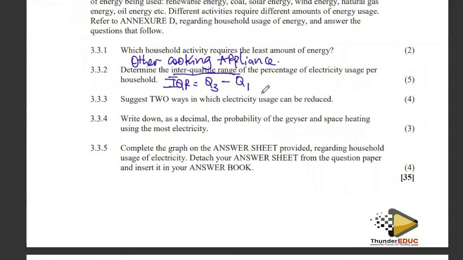All right, let's look at the question. It says, suggest two ways in which electricity usage can be reduced. You know it can be reduced. We talk of switching off the lights that we are not using. Then we switch off the unused appliances. For lights, we should use energy savers. You know, it goes on and on and on.